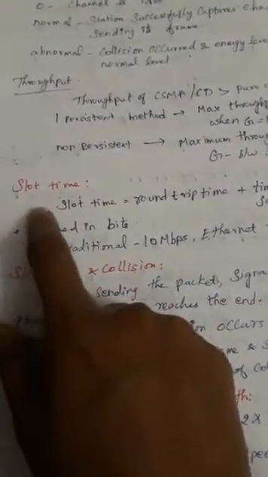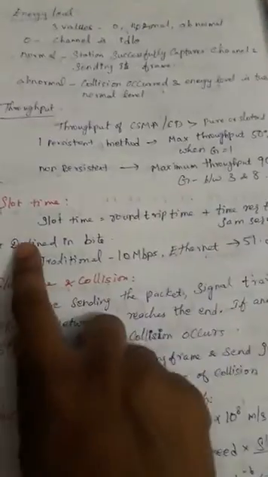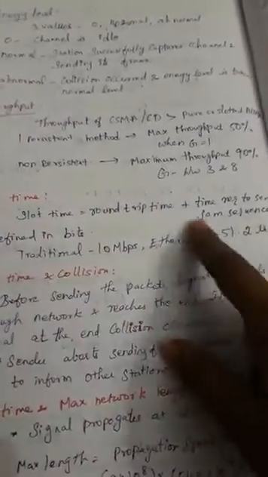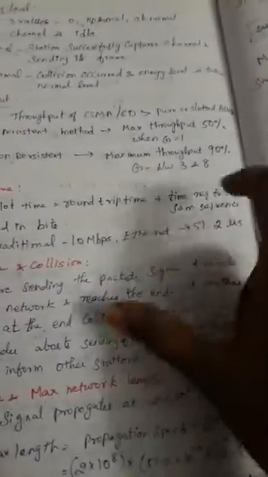So this is another formula to calculate slot time. Slot time is equal to round trip time plus the time required to send the jamming sequence. Once a collision occurs, we stop sending the frames. At that time the jamming signal is used and transmission is stopped.